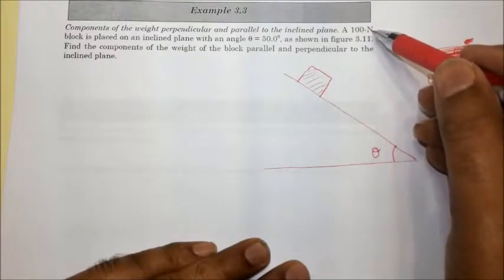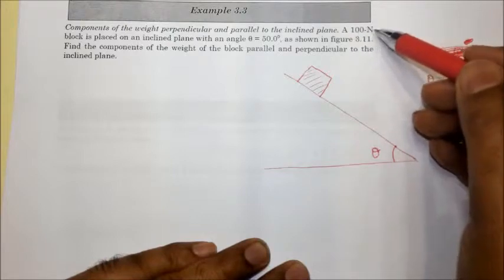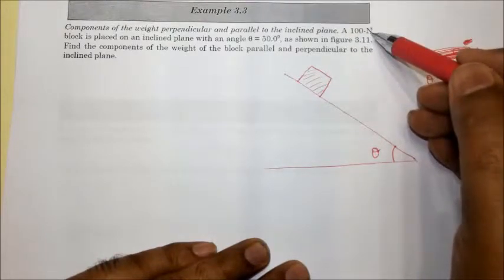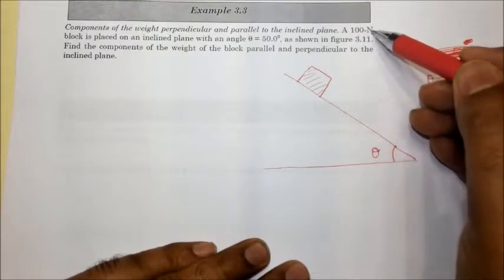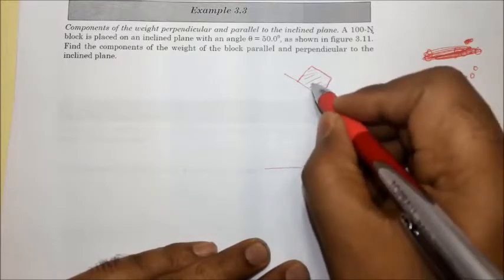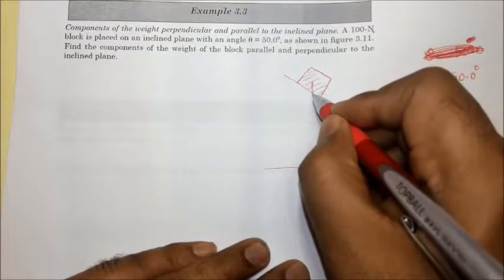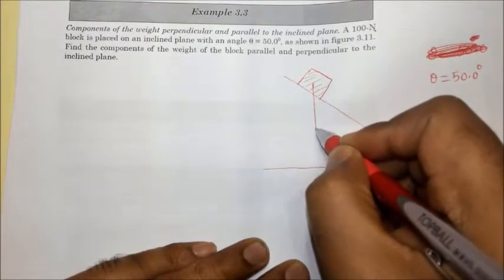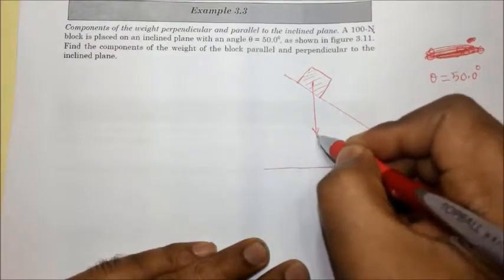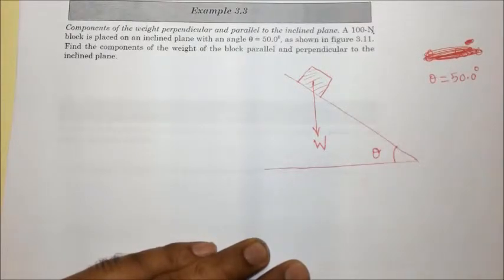Weight is a force of gravity, so that's why the unit is Newton. Newton is the unit of force and weight is the force of gravity. So 100 Newton is going to be the weight, and the force of gravity always works downwards towards the ground. So weight is going to work this way.